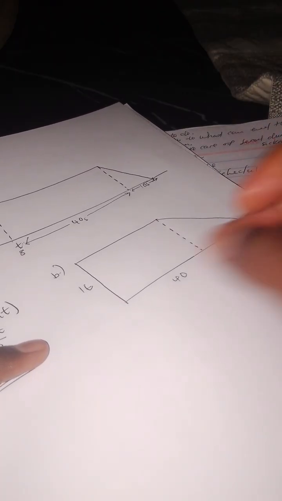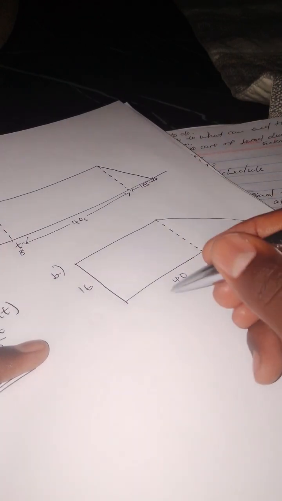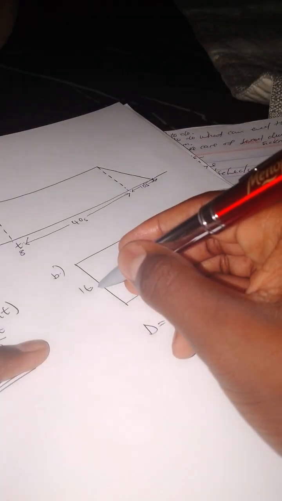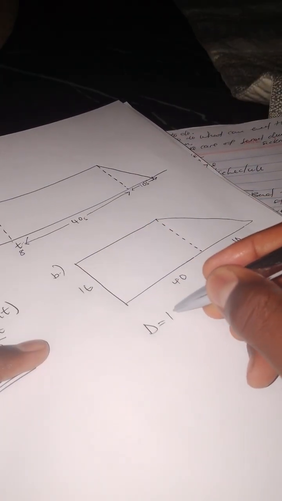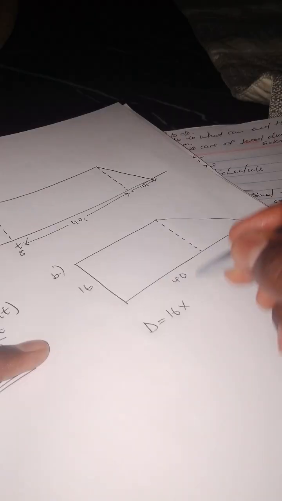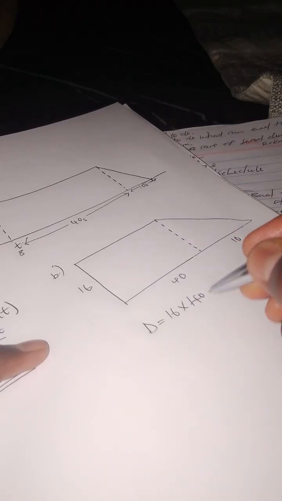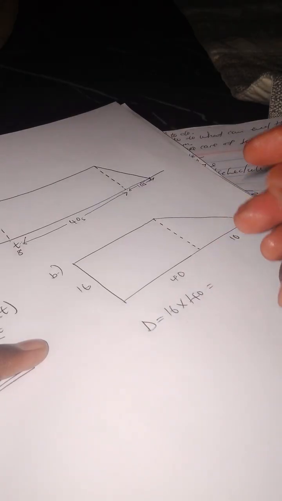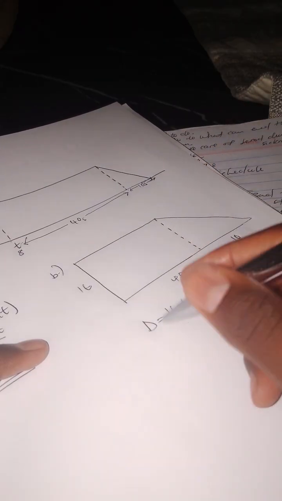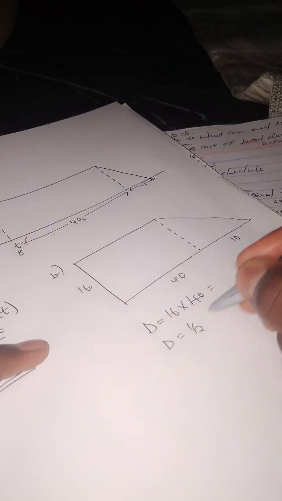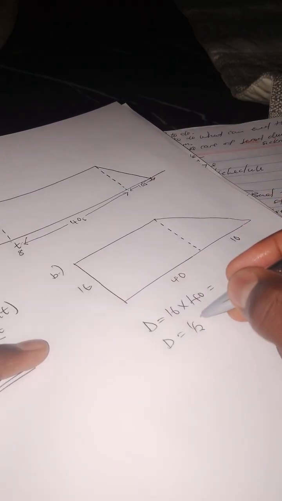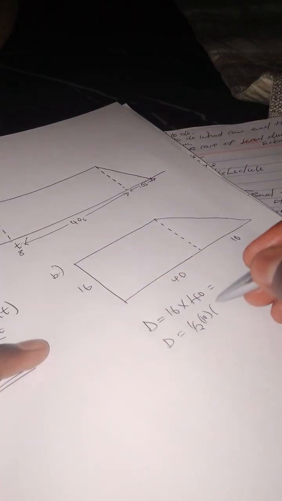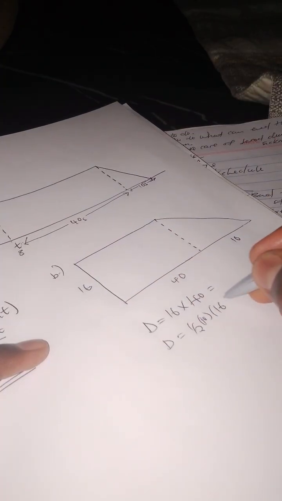So we have the rectangle. When we find the distance for the rectangle, we multiply the height, which is 16, times 40. Then for the triangle, the distance is half times 10 times the height 16.